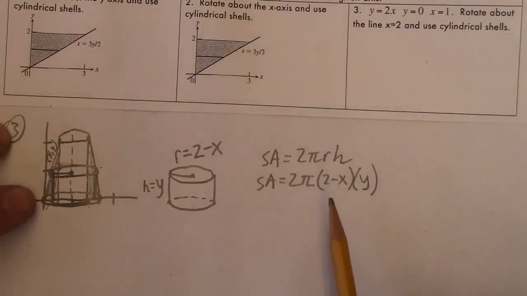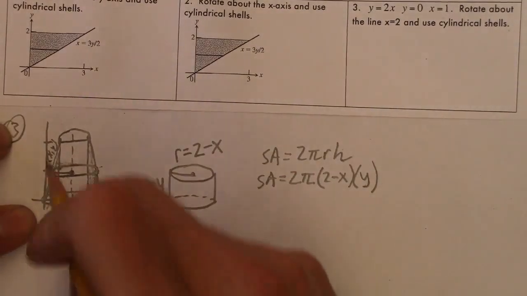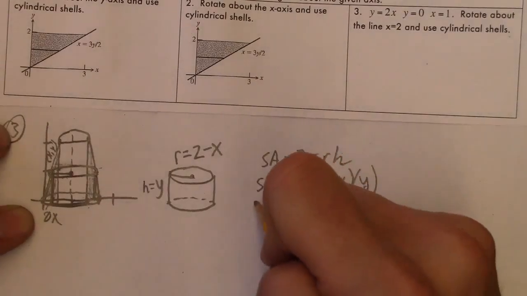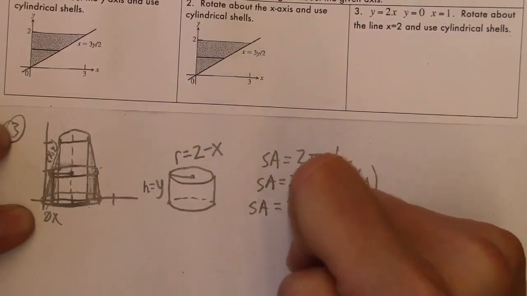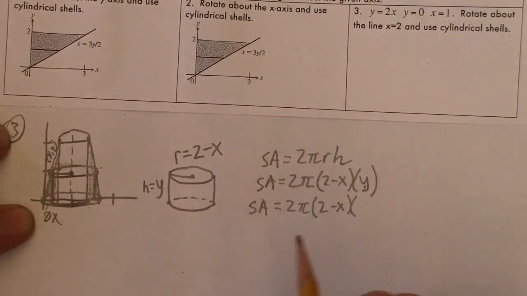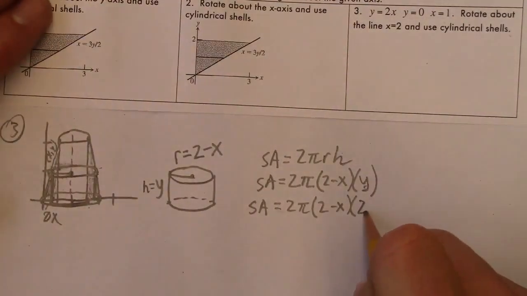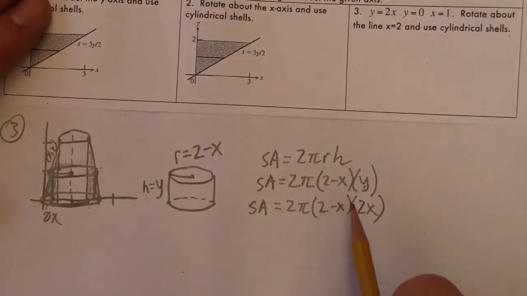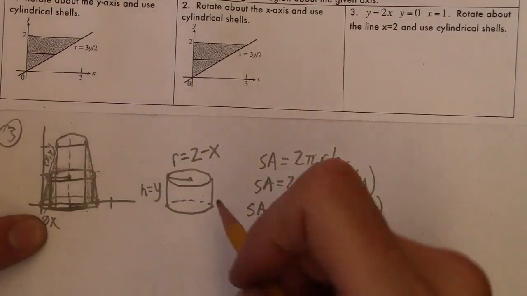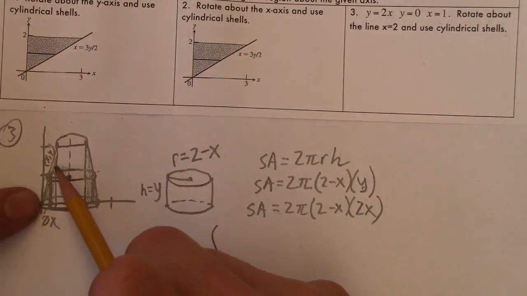So, let's see what I've got here. I have a formula, but I need dx slices. I did a dx slice there, so I need to get rid of that y. So I need to substitute: the volume equals 2 pi (2 minus x), and then the y value is 2x. So now I've substituted in, and I have only x's there, which is great because I have dx slices, so now I can integrate.